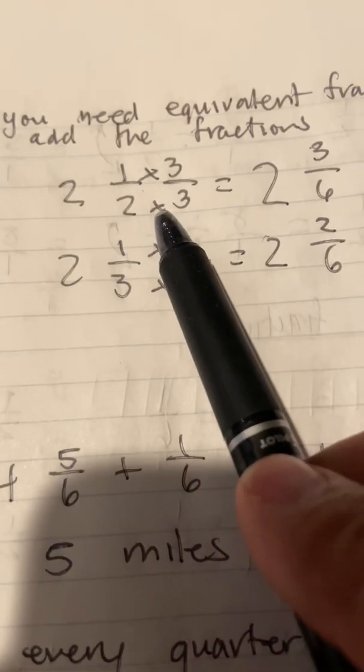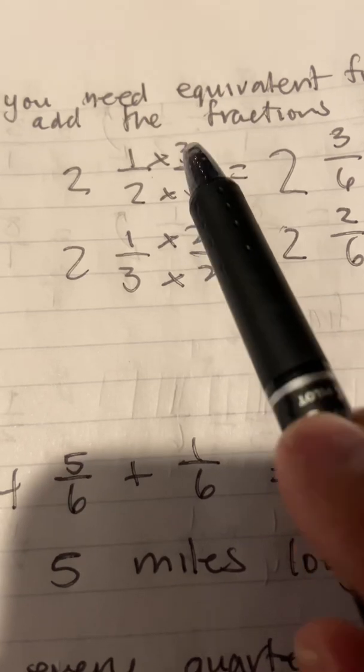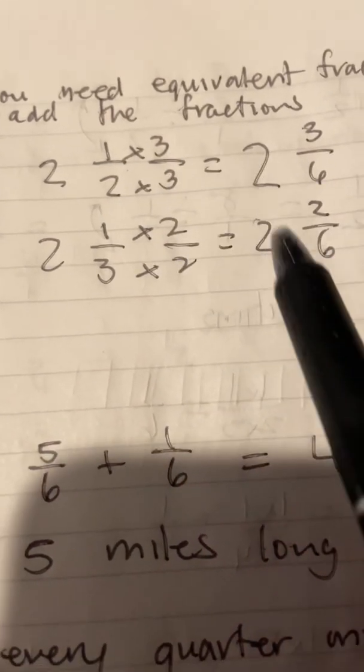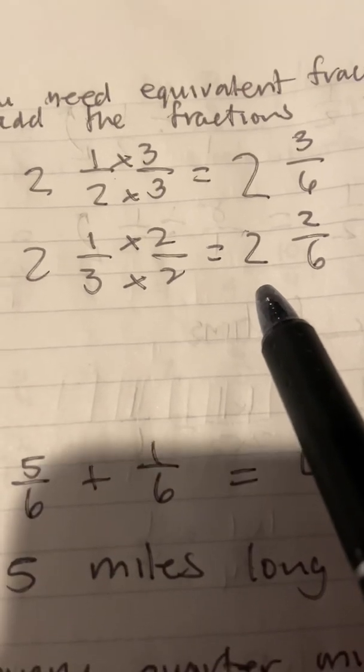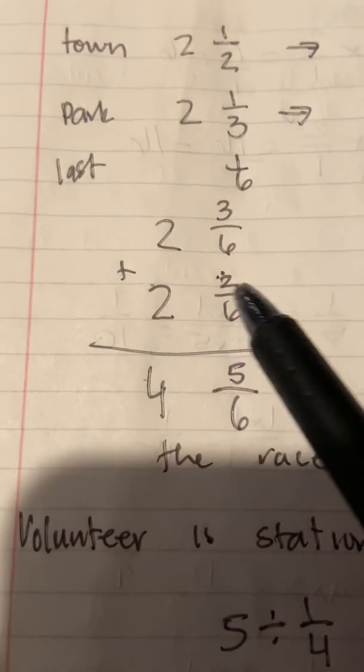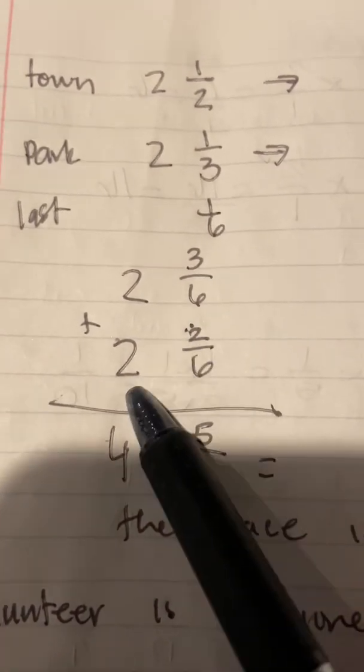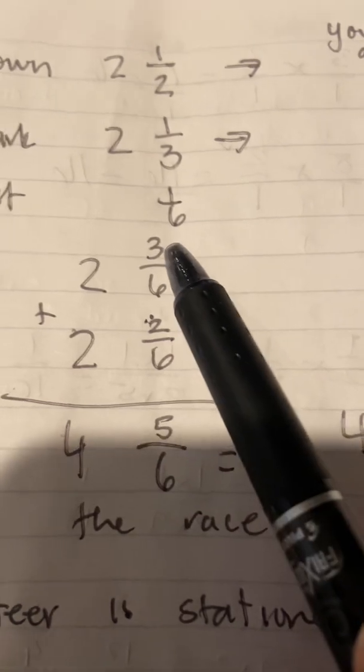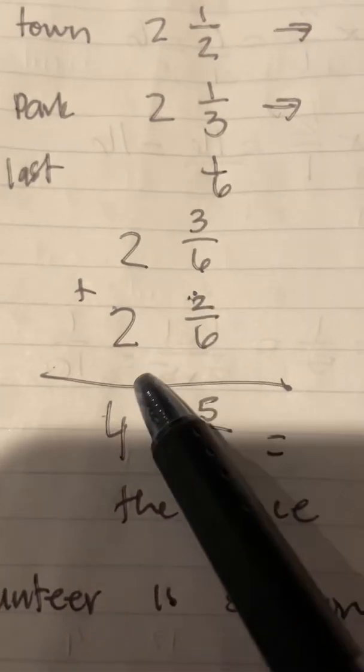For 2 1/2, I multiplied the denominator and the numerator by 3. 2 times 3 is 6, 1 times 3 is 3. So my equivalent fractions are now 2 3/6 and 2 2/6. Now I can add those two. 2 3/6 plus 2 2/6. 3 and 2 is 5. My denominator is 6, and 2 plus 2 is 4.